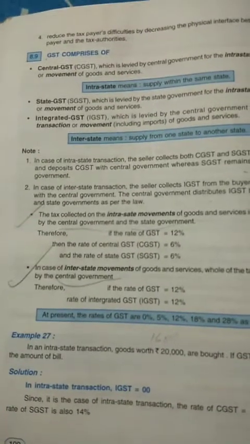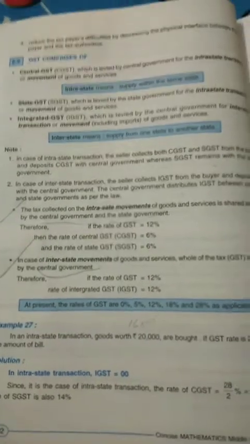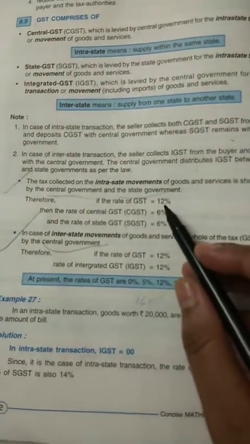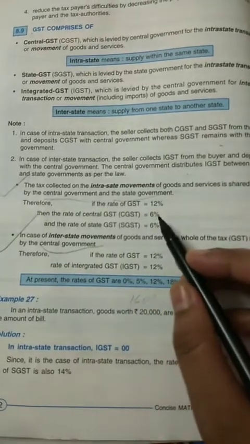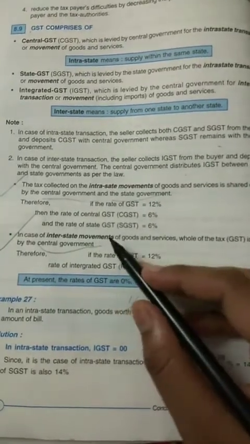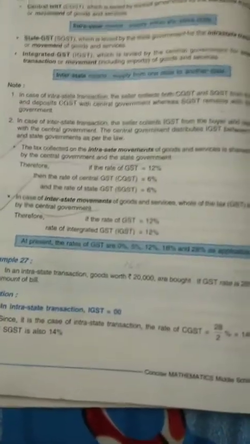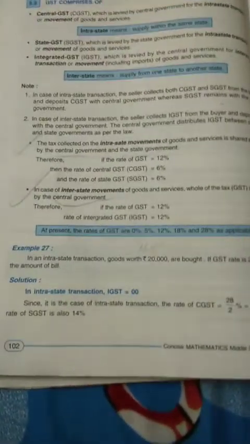Now if we have to calculate the intra-state movements, we have to just divide this GST in two parts. Suppose 12% is given, so for central GST we have to write 6%, and for state GST we have to write 6%. So in this way the total GST will be 12%. You can see the first question given in the example.